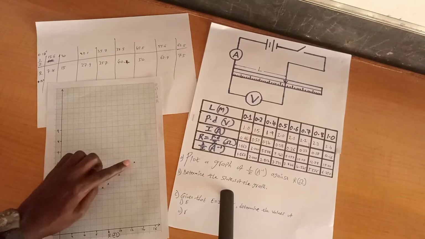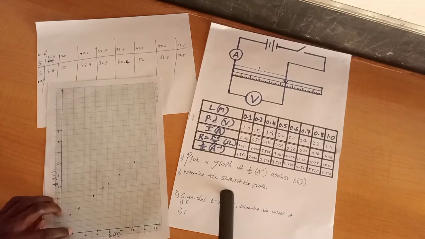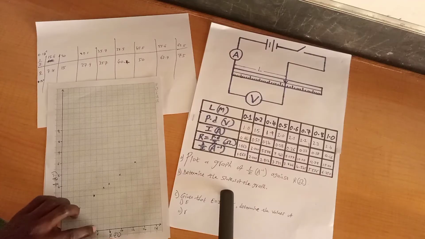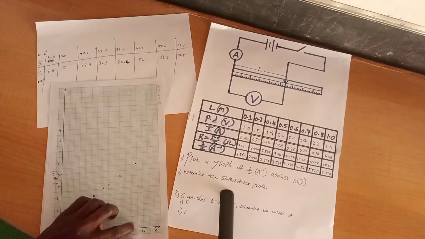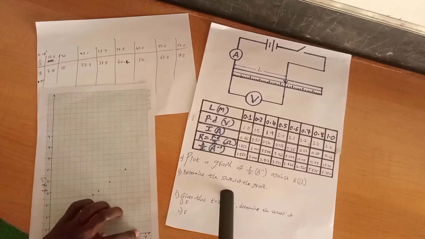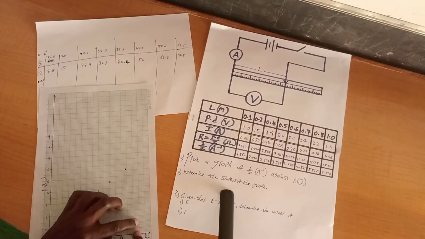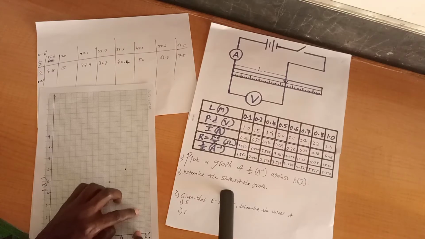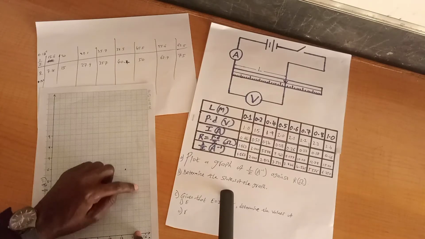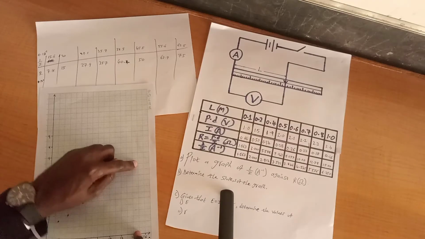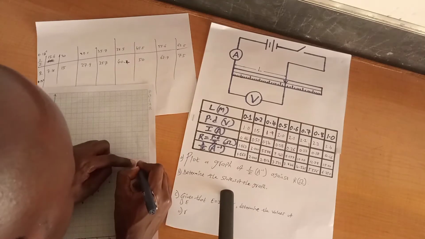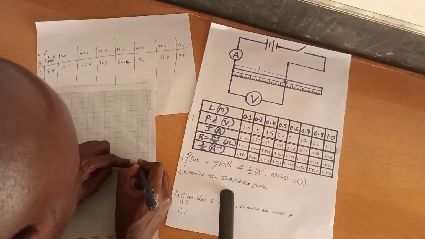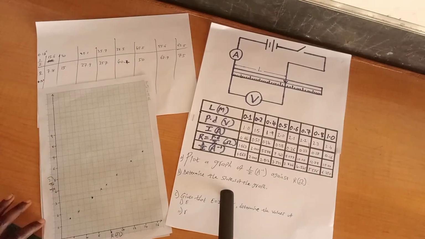Then 75. So we have 10, 20, 30, 40, 50, 60, 70, 75. We raise 62.5: 10, 20, 30, 40, 50, 60, 62 and a half is there.